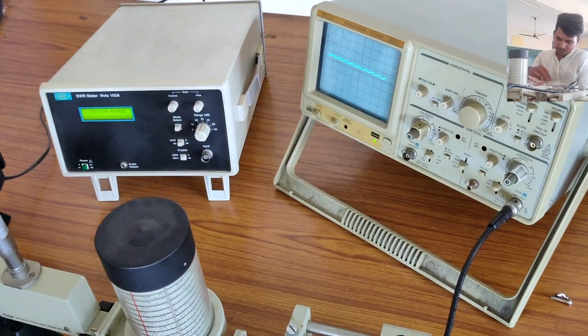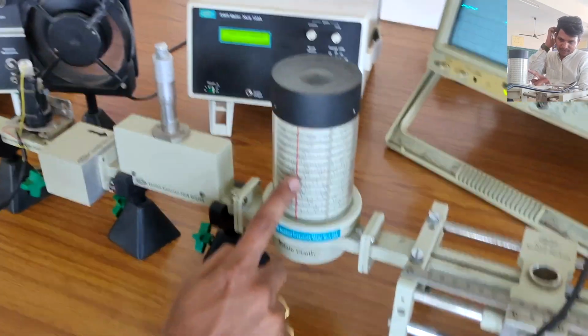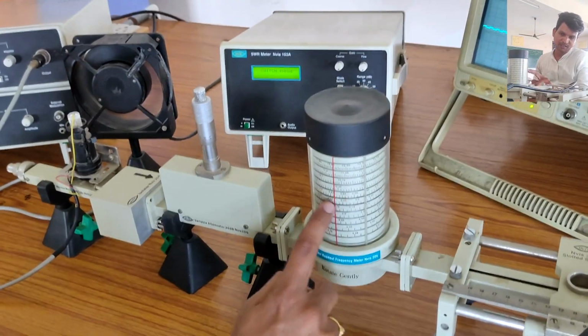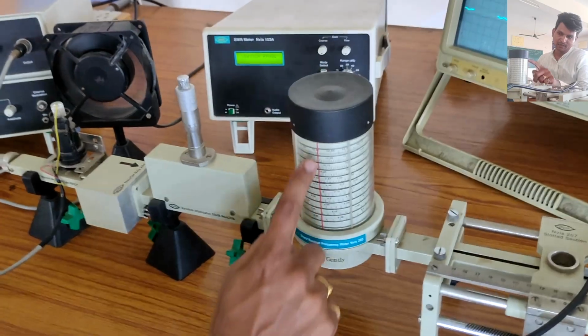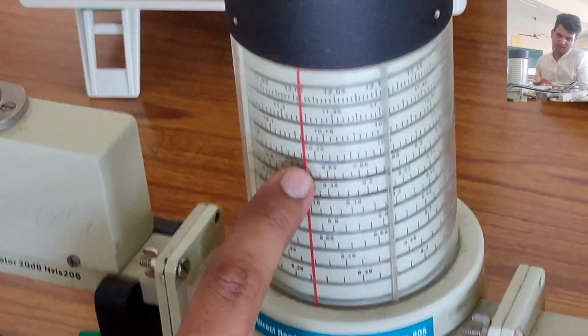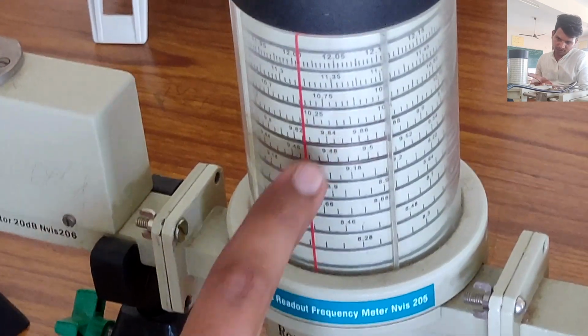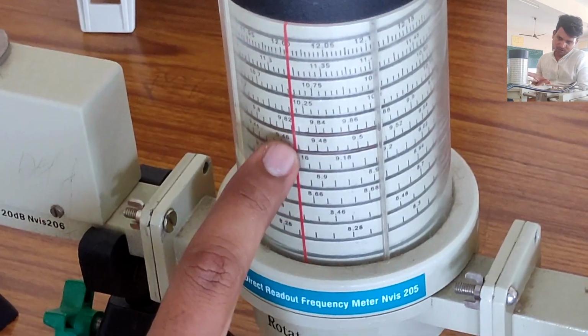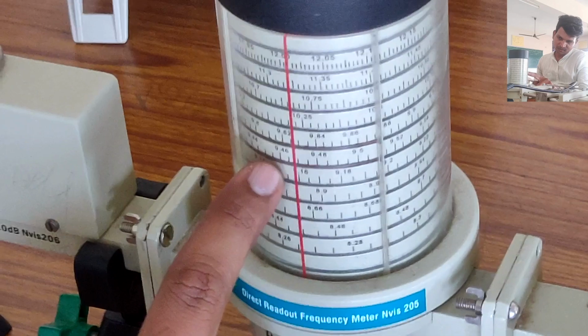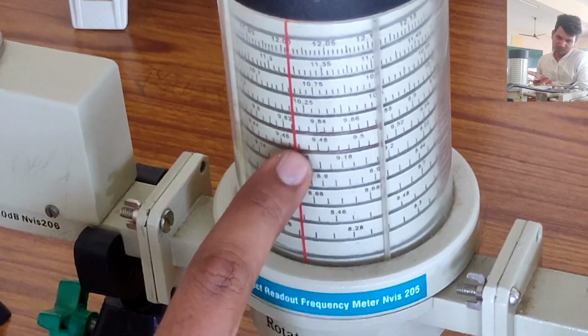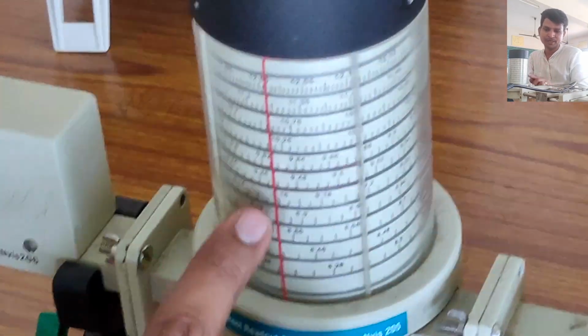In between. See here, 9.48. See here we have a copper line, and here also we have a copper line. This red color line should coincide with these two lines. So these two copper lines coincide with 9.46 to 9.48. Approximately this value should be 9.47 gigahertz. This is nothing but the frequency calculation.